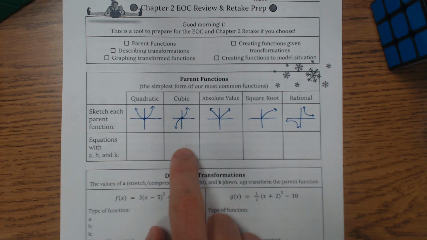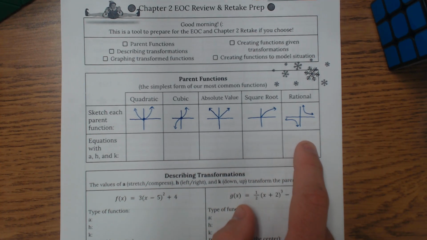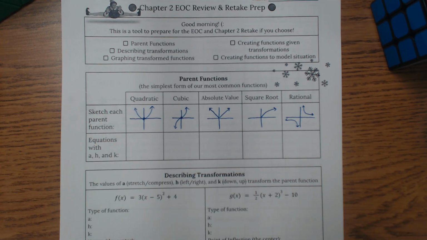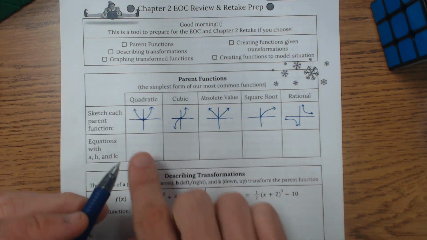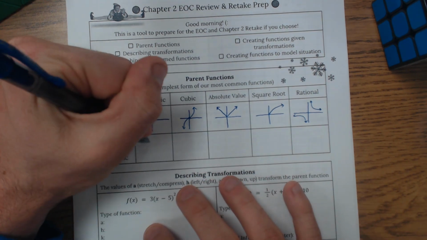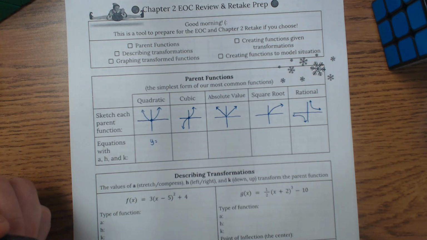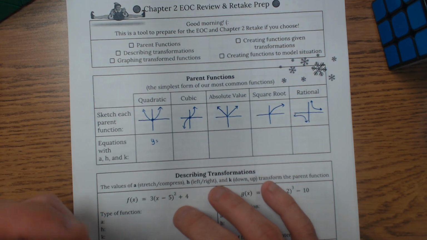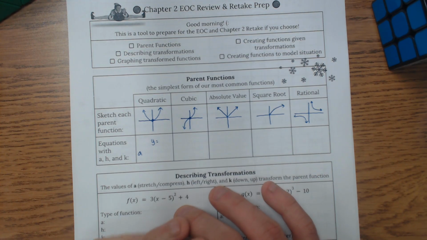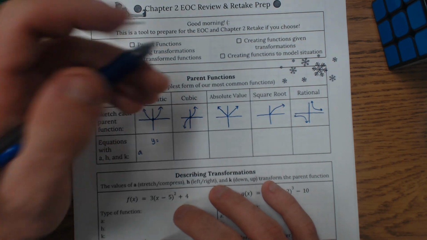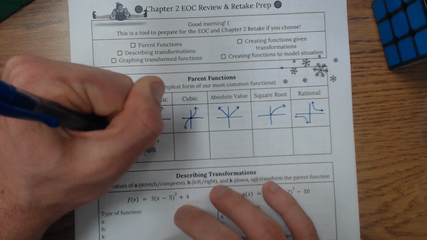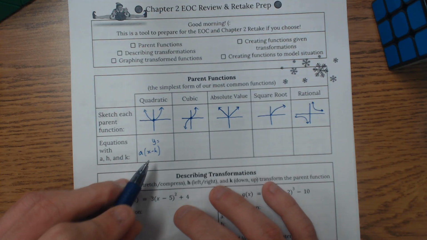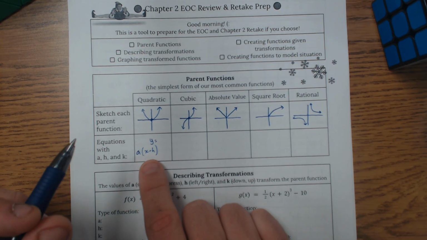The equations for these functions are pretty much all the same. You've got to know all 5 of them, but you'll see in a second that you can just use one and apply it to all of them. They all start with y equals, or f of x equals. They all have an a in the front. They all have an x minus h. The only thing that changes is what's happening to the x minus h.